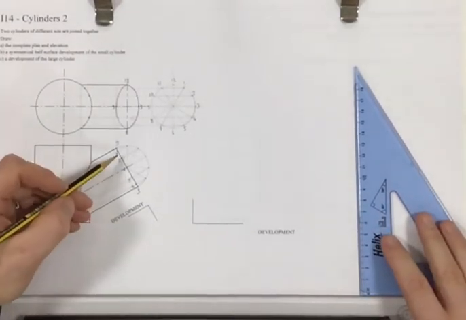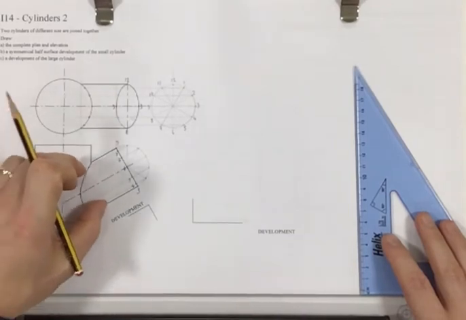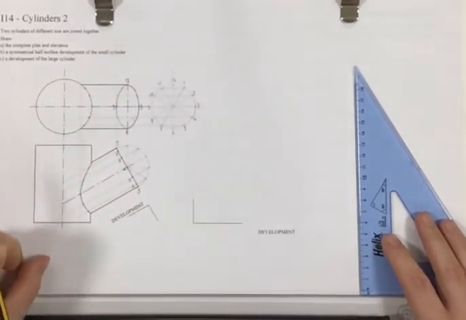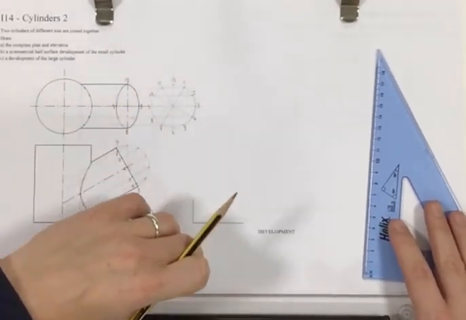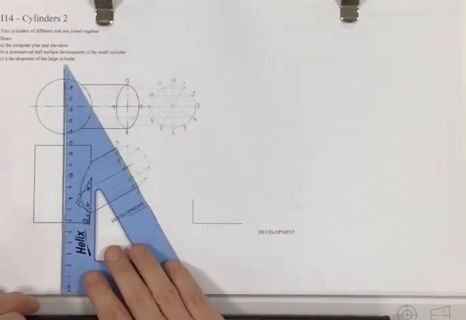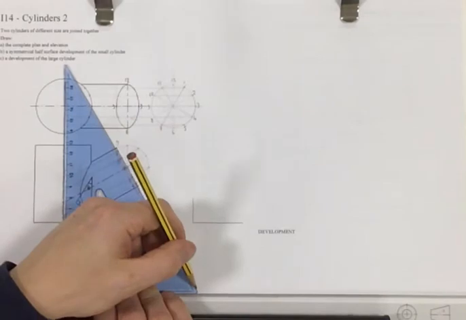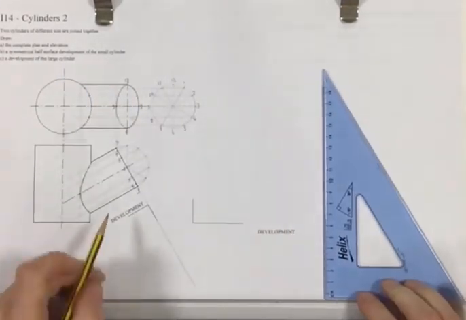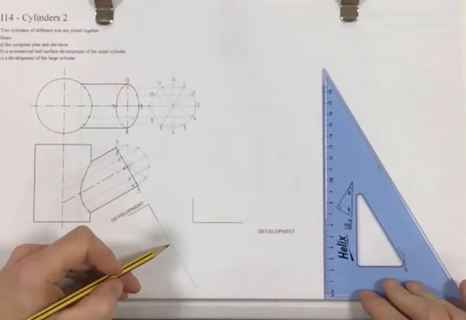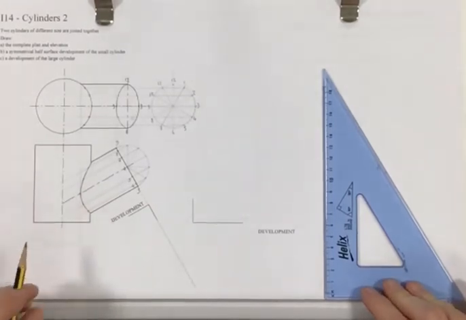Now, this pipe is angled at 30 degrees in this direction, which means that coming down the way, to be right angled, we need to project our lines down at 60 degrees. So this is this flat surface, and we're going to work from this flat surface to draw this surface development.